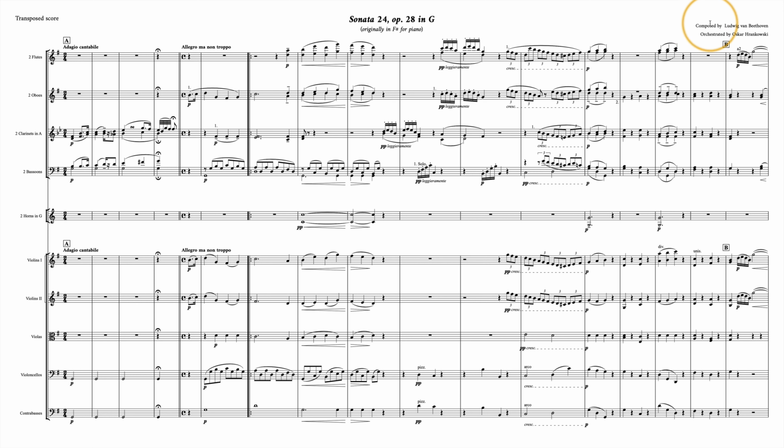You don't even have to say composed by. You just say Ludwig van Beethoven, or even just Beethoven, and then you could just say orch, O-R-C-H period, and you can say by or not by, and then you just say Oskar Hronkoski. Now, in my case, I just say orch by T. Goss, right? Because the score is the important thing, and not me, right?